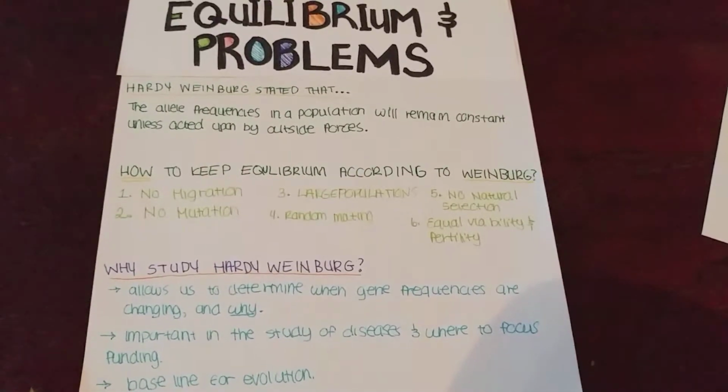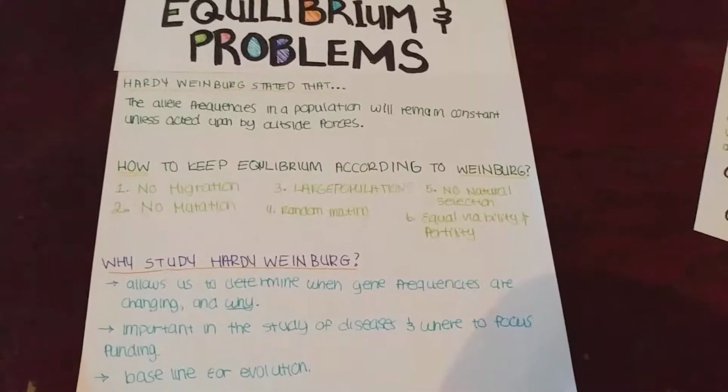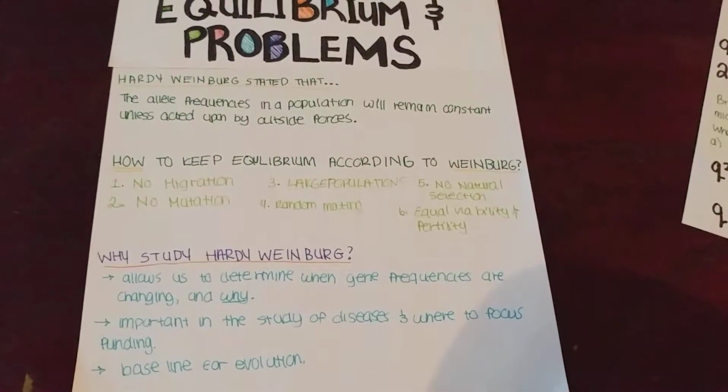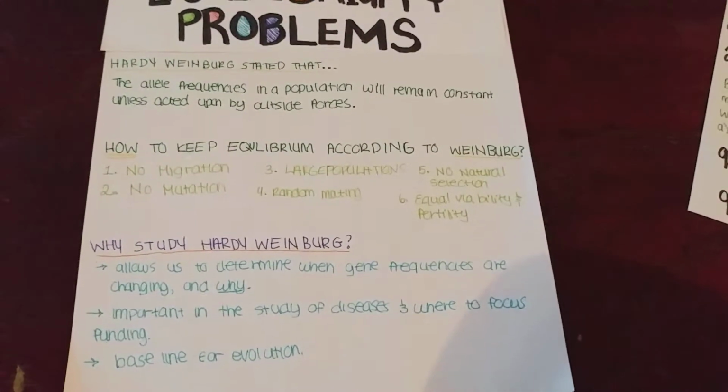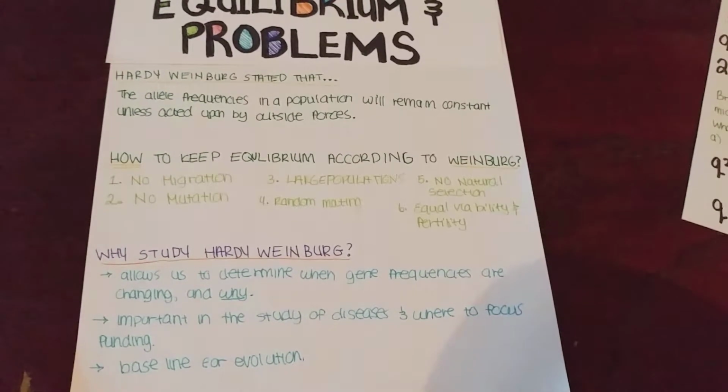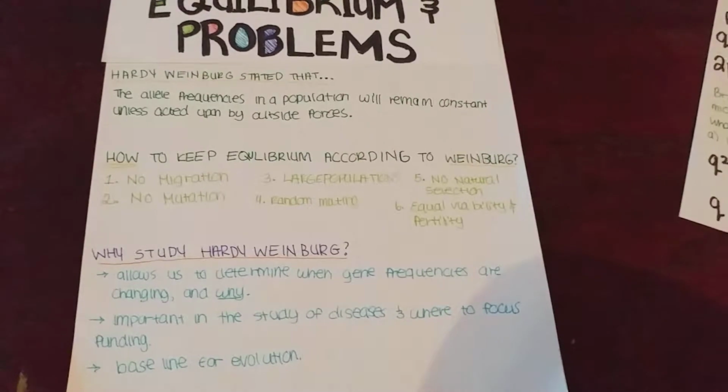These are the following 6 things you need in order to keep equilibrium according to him. No migration, no mutation, large populations, random mating, no natural selection, and equal viability and fertility.